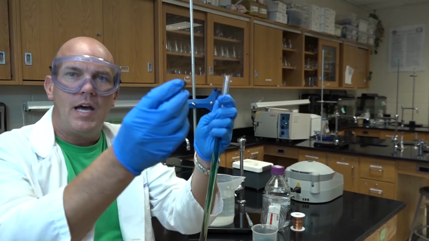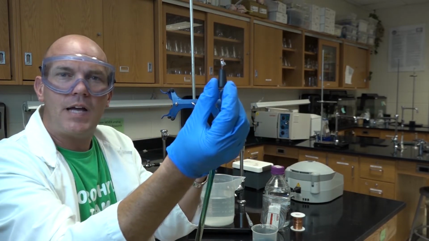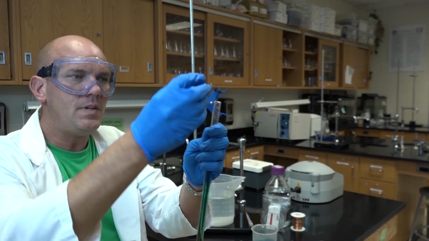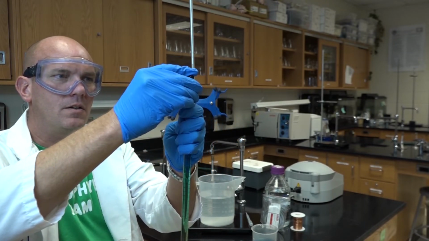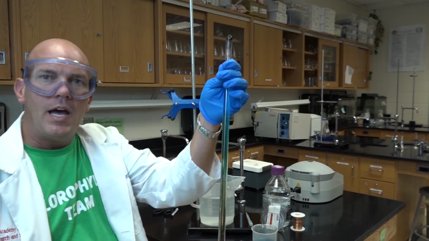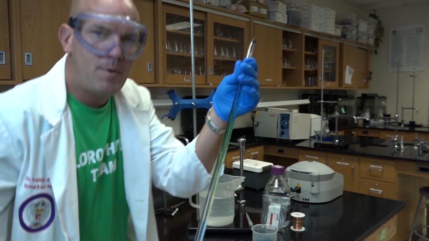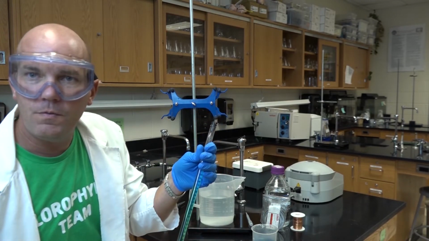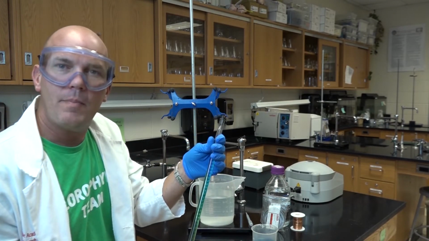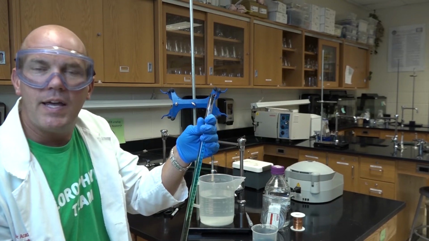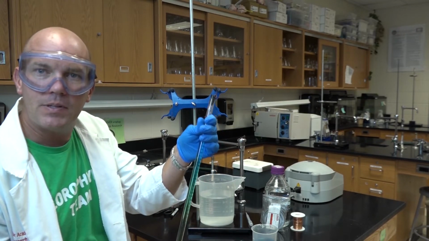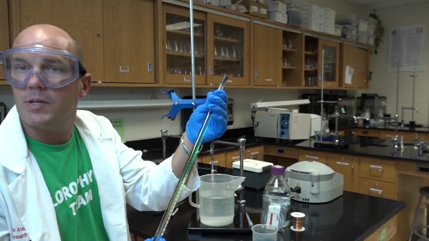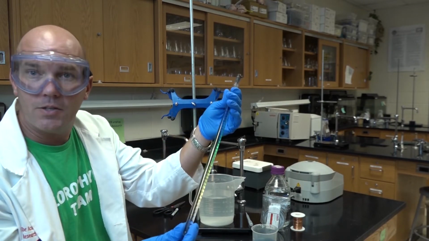Next, I will be placing the stopper with the copper and the magnesium into the eudiometer as such. I will then invert the apparatus into a large beaker full of water. You may or may not choose to use a burette clamp to hold the eudiometer. Alternatively, you may choose to simply hold the eudiometer on your own.